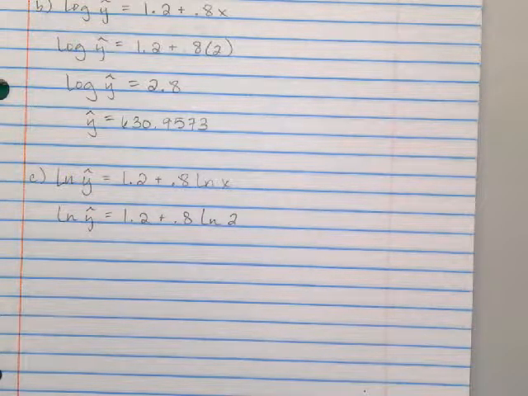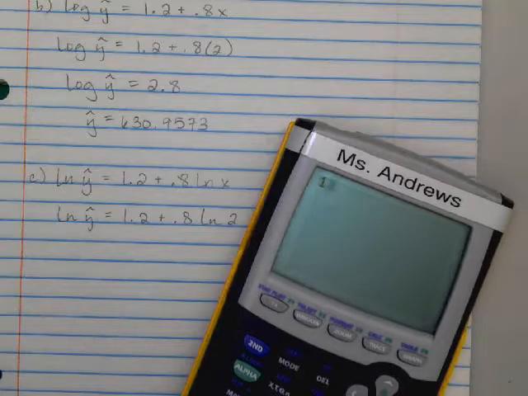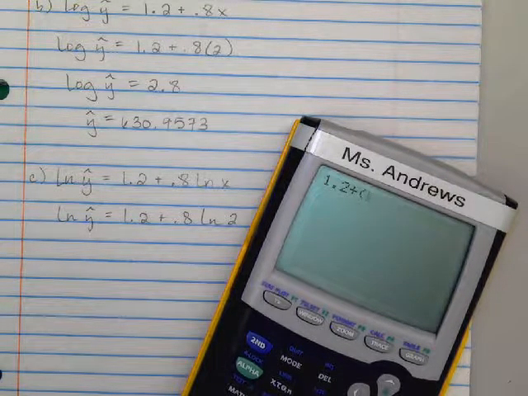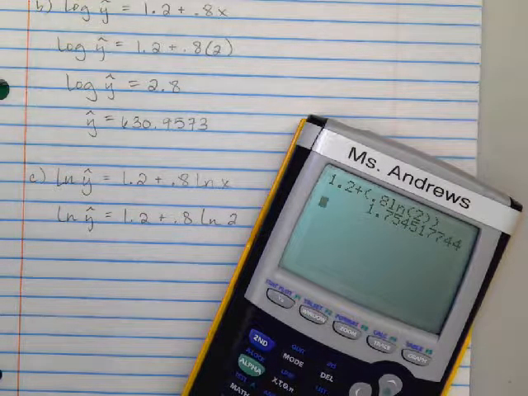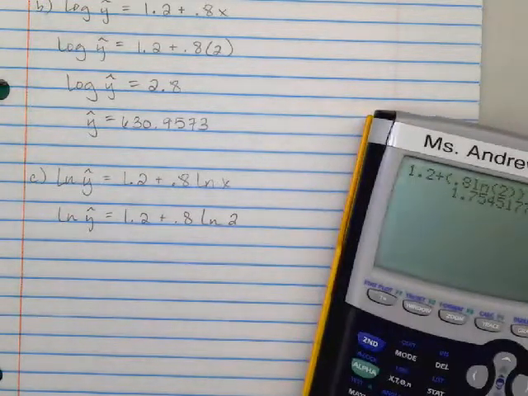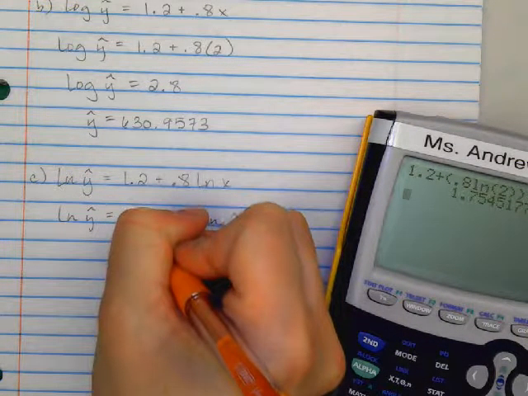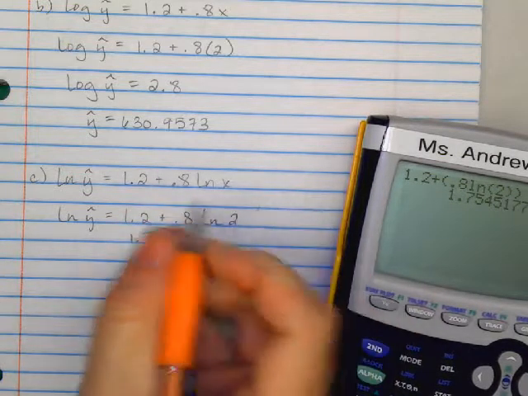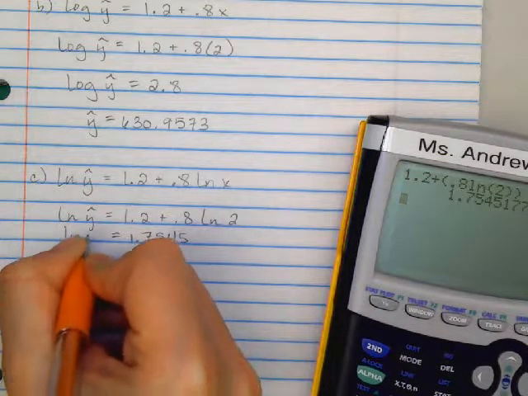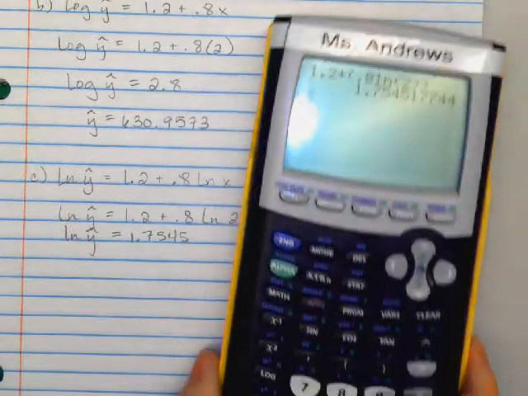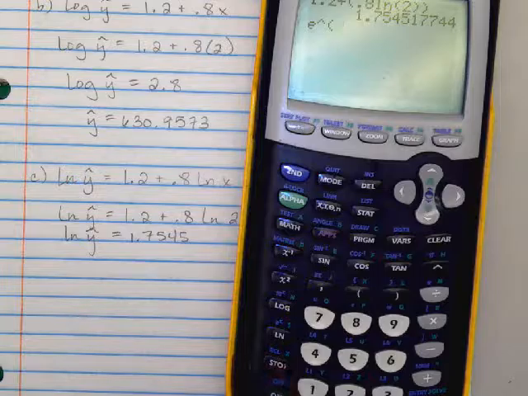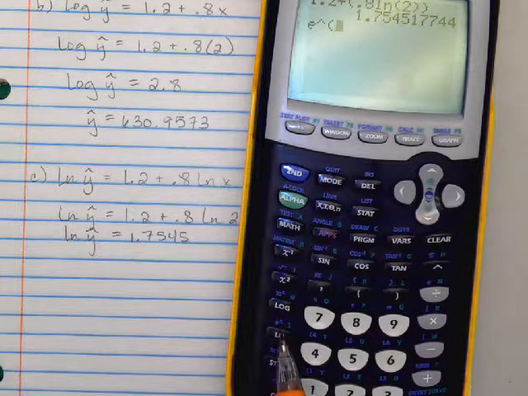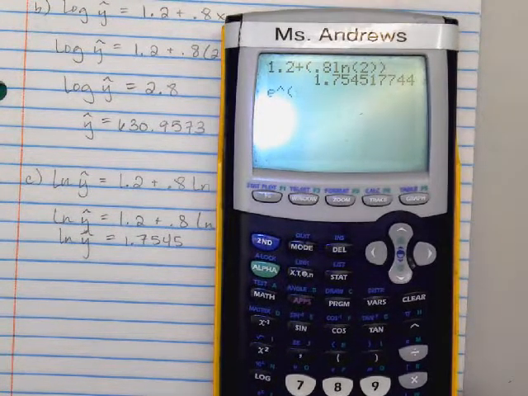And then second natural log, so that's this button right here, that gives you e to the power of, and then if you just want to pull up your answer, you can do second and then the negative sign, and that will put your answer from the previous one in there. So 5.7807. So the predicted y, 5.7807. Any questions on that one? Okay.